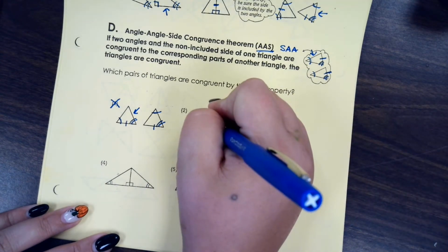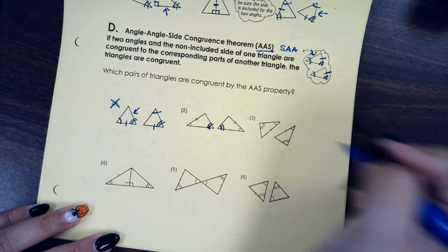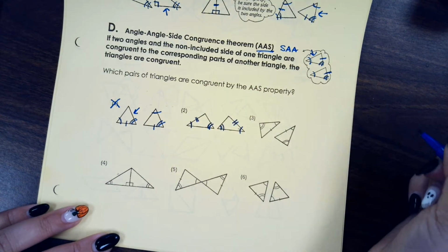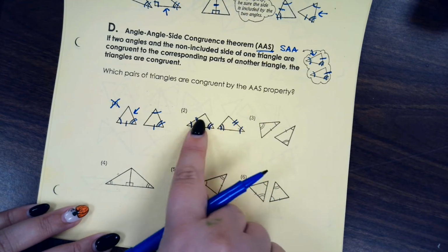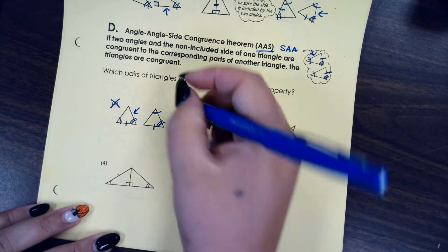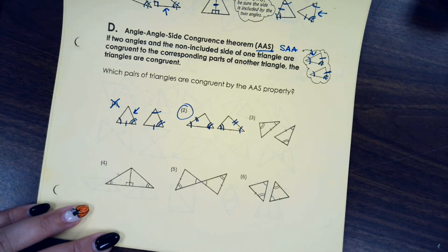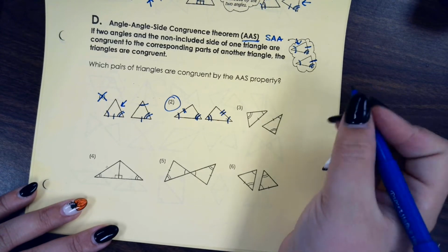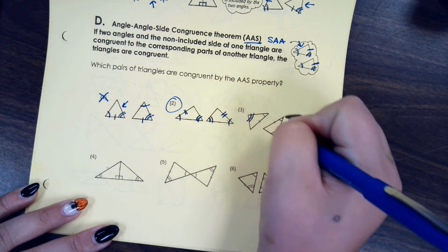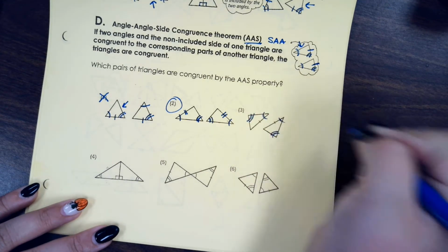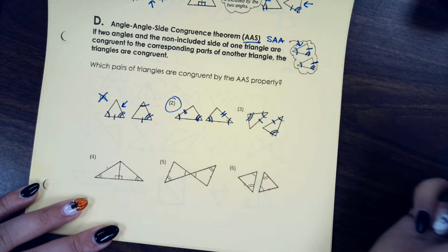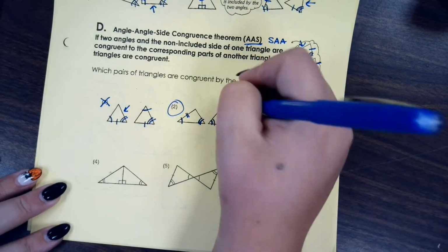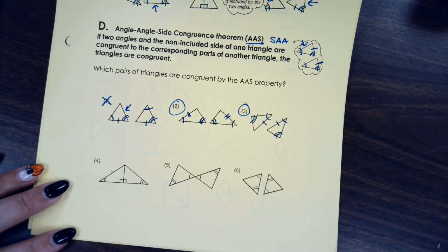Here we've got congruent angle, and then the congruent side. Notice how these are corresponding sides and they are congruent. So that one we could prove congruent by angle, angle, side. All right, number 3, let's take a look at it. We've got congruent angles, and then the corresponding side. So angle, angle, side, these are congruent using angle, angle, side.